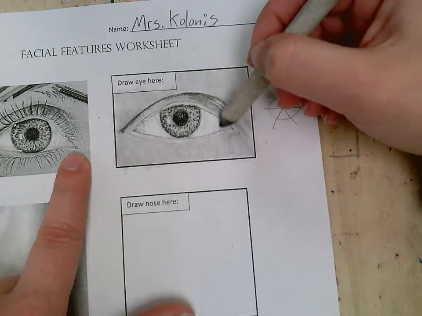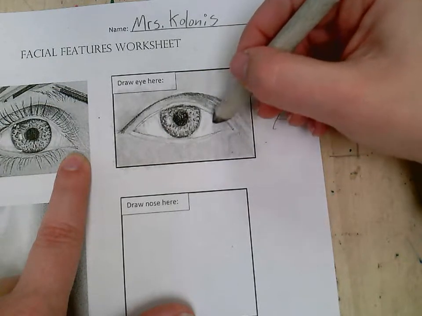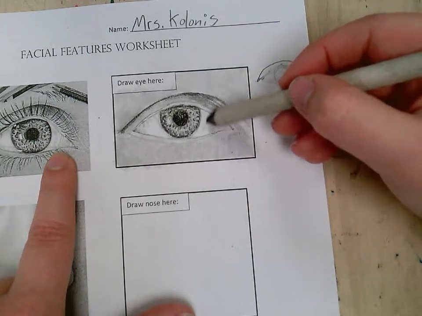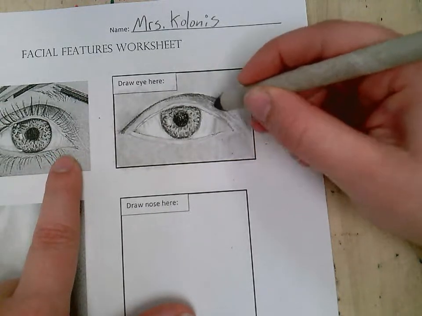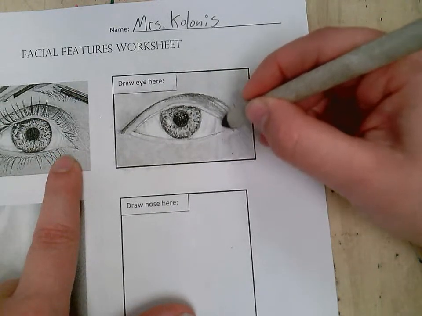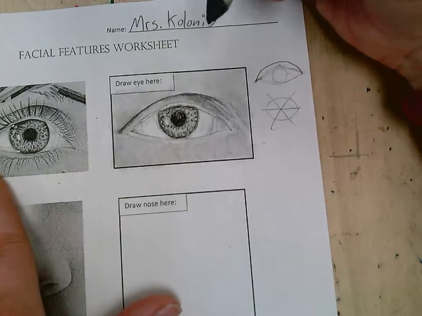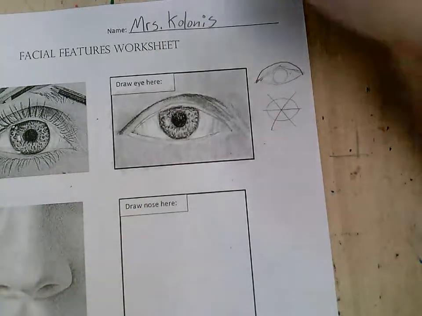And then it gets dark. There's a little more gray in there. There's a little bit of gray down here too.